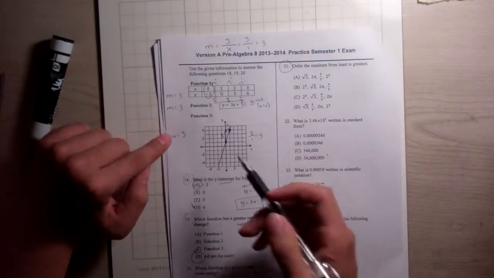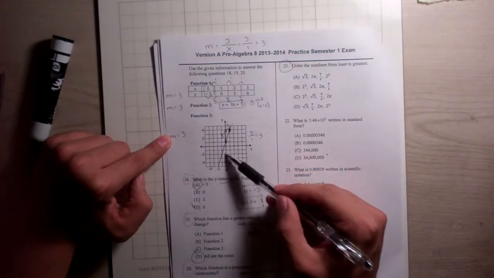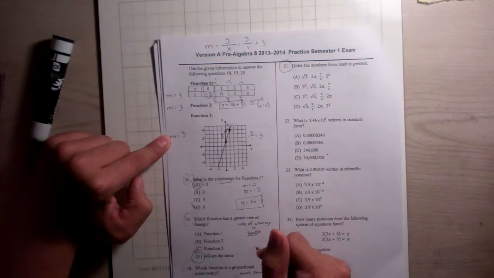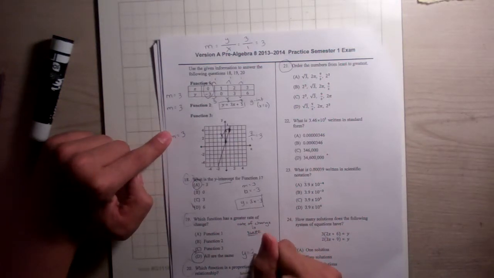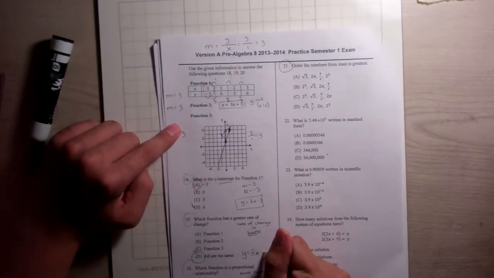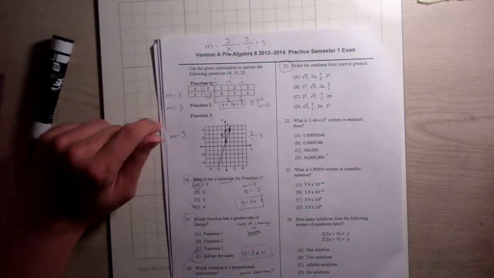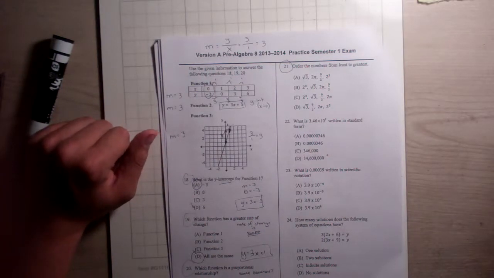Last one, same thing, slope is 3. But over here, if I look at my y-intercept, where it crosses the y-axis, it looks like it's at positive 1. So that equation, I'm going to write it right over here: y equal to, the slope is 3, so 3x, and then our y-intercept is plus 1. Okay, so it turns out that none of them are proportional relationships, so D is the correct answer.